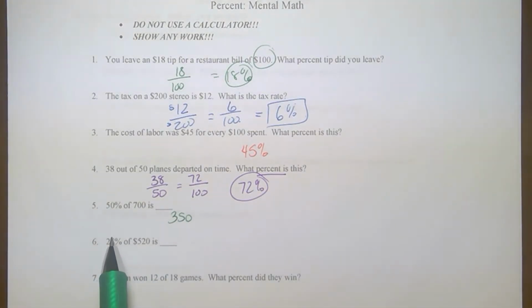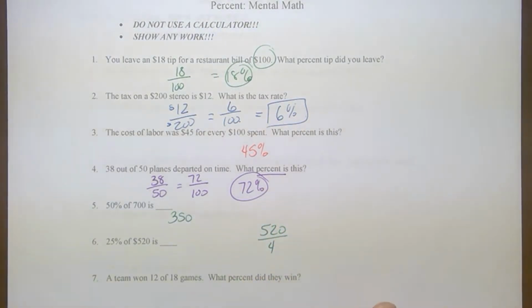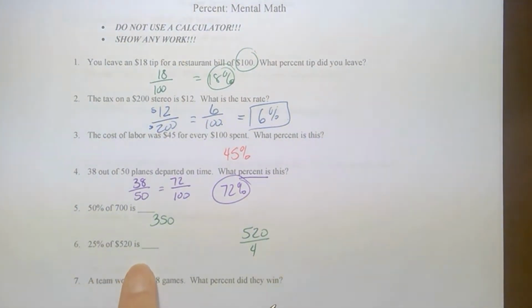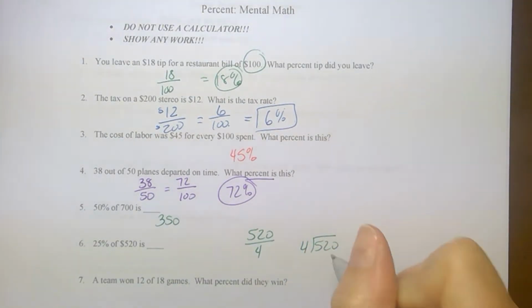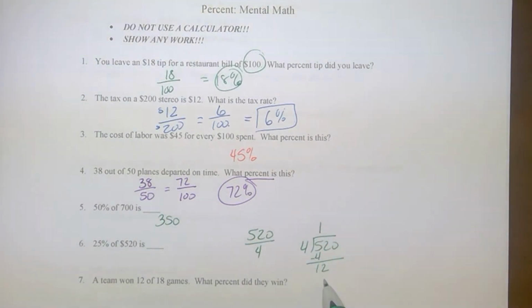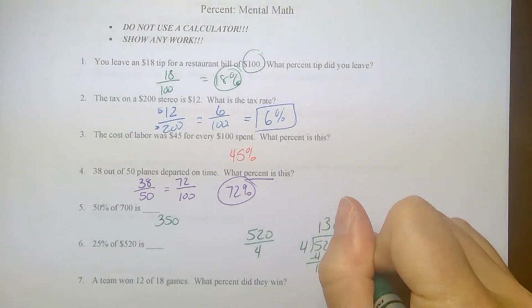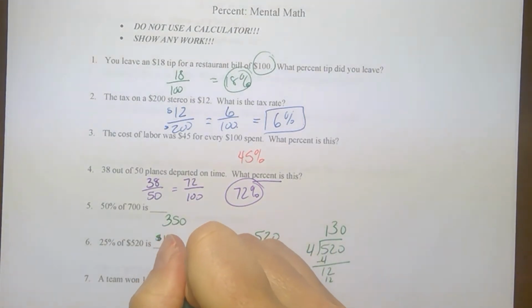25% of $520. Well, 50% is half. What's 25%? What's 25 cents out of a dollar? We call a 25-cent piece a quarter because 25% is a quarter or a fourth, which means I can do 520 divided by 4 to figure out what is 25% of 520. Now this is kind of hard to look at, but I can do long division. 520 divided by 4. 4 goes into 5 one time, and that leaves me with 12. 4 goes into 12 3 times, and I've still got that 0 there. So 25% of $520 is $130.